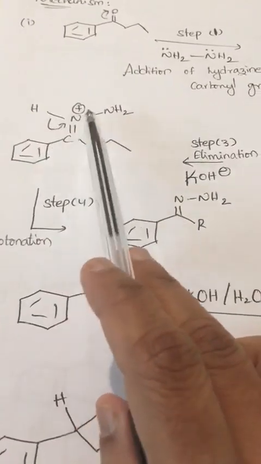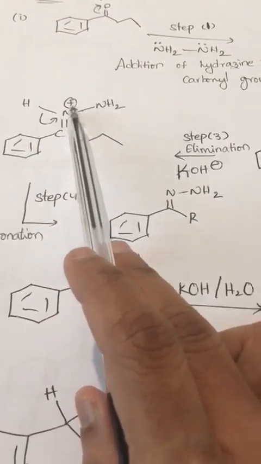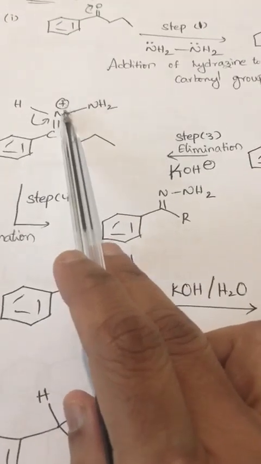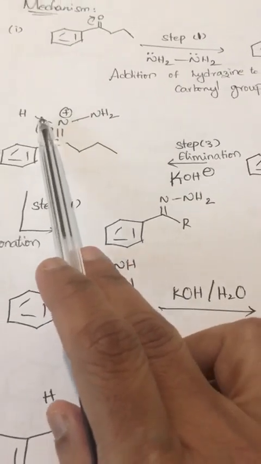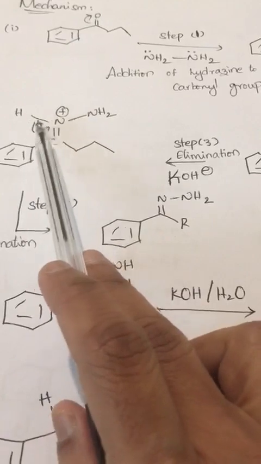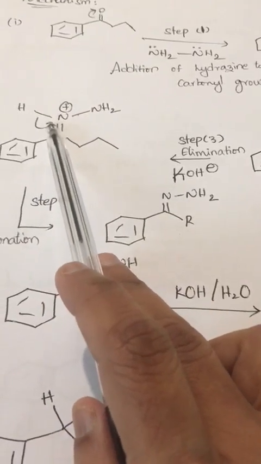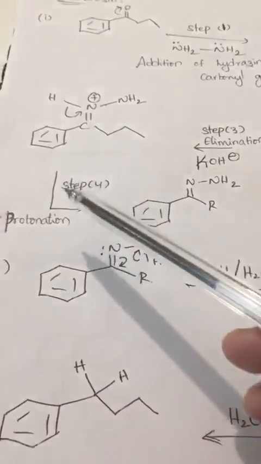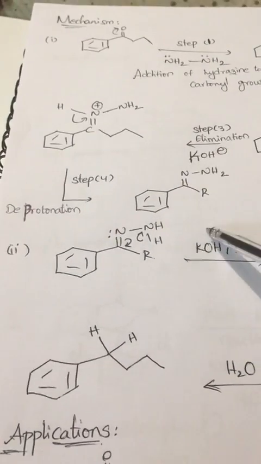Now to neutralize this positive charge, the bond pair of electrons is attracted towards the nitrogen, forming this compound.